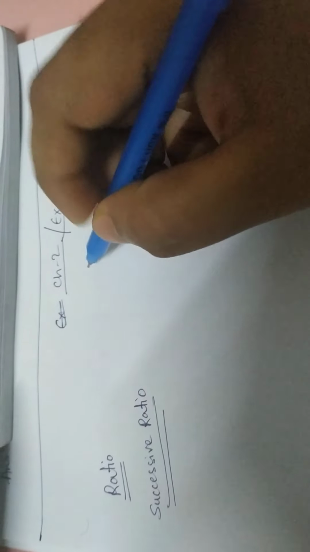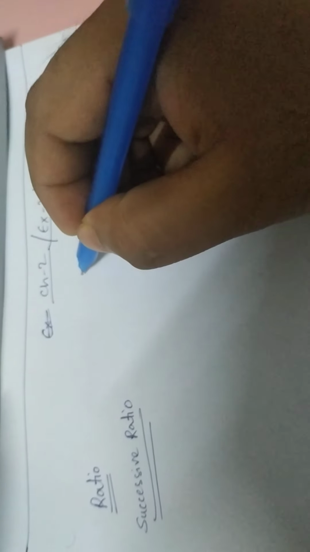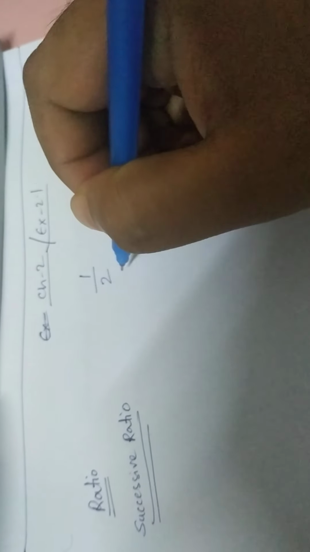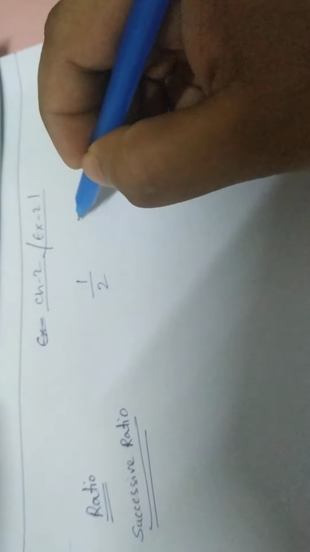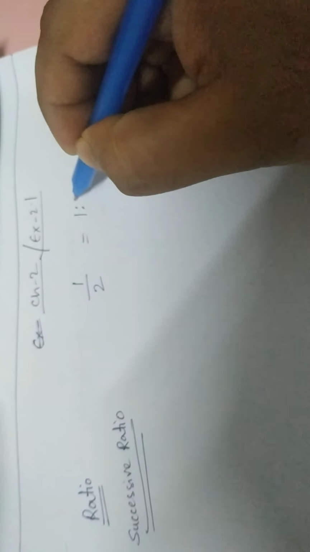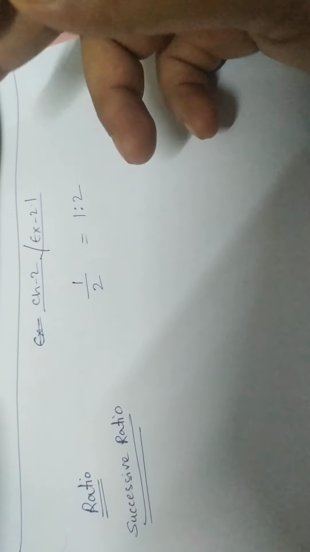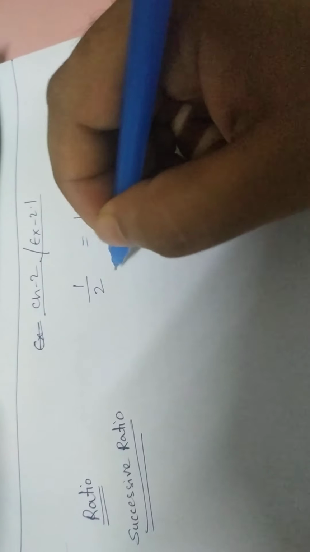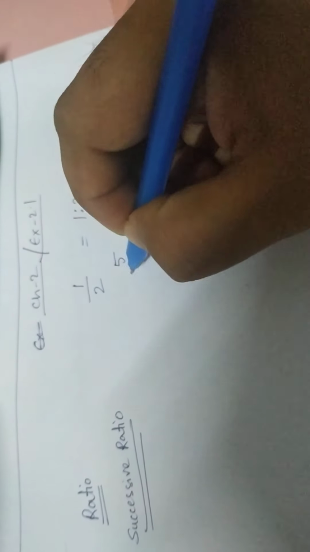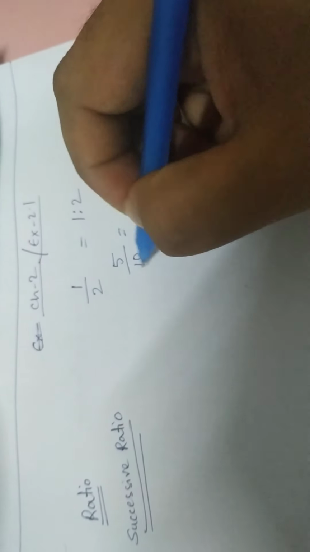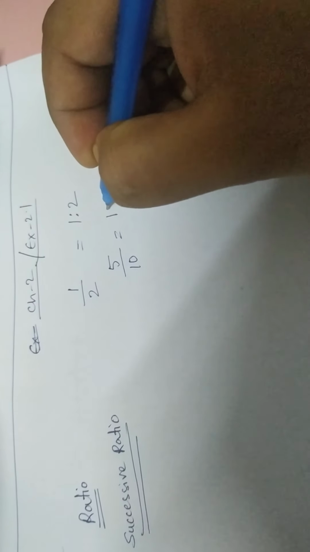Now let's talk about ratio. We already know what a ratio is. Like in class 6 we already saw, if we express a fraction 1 by 2 as a ratio, we can write it as 1:2, right? So always remember that the fraction needs to be in its simplest form, that means the reduced form. For example 5 by 10. So what will be the ratio? It will also be 1:2.